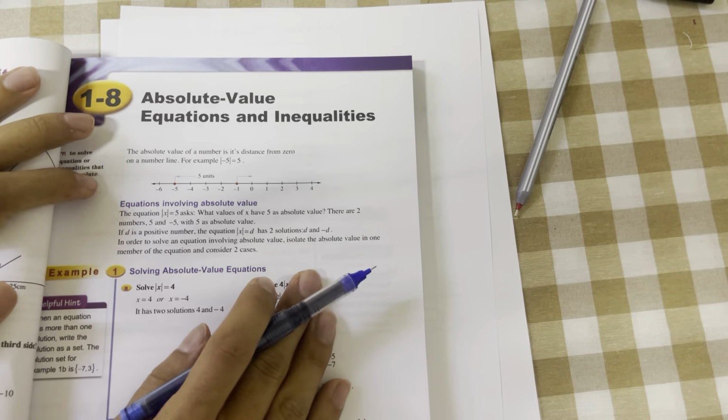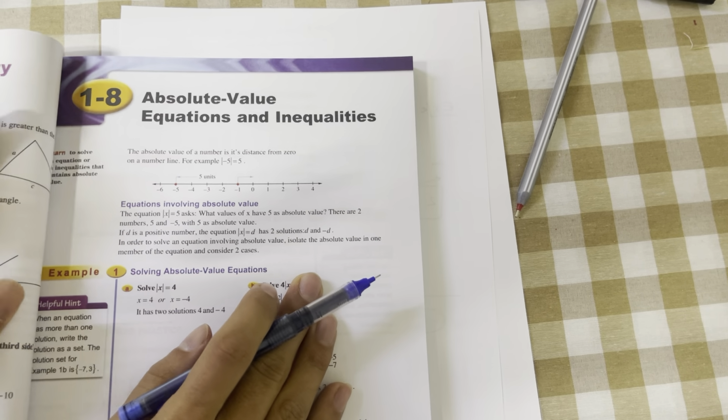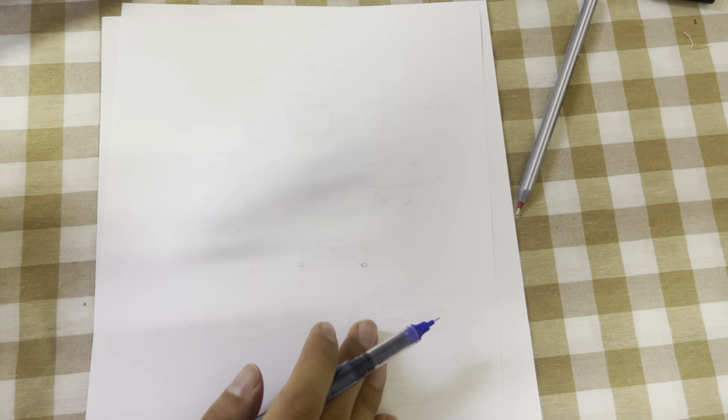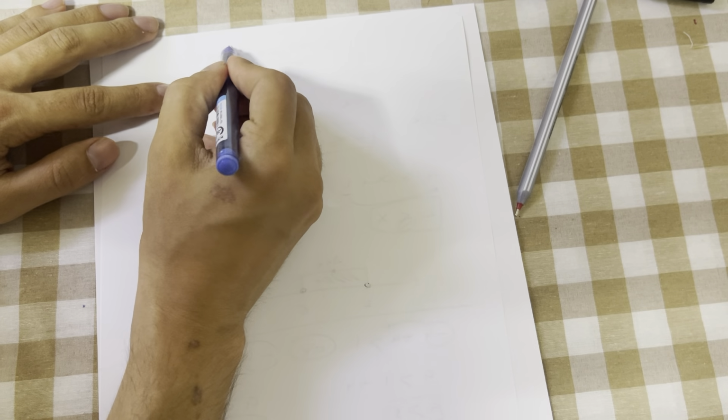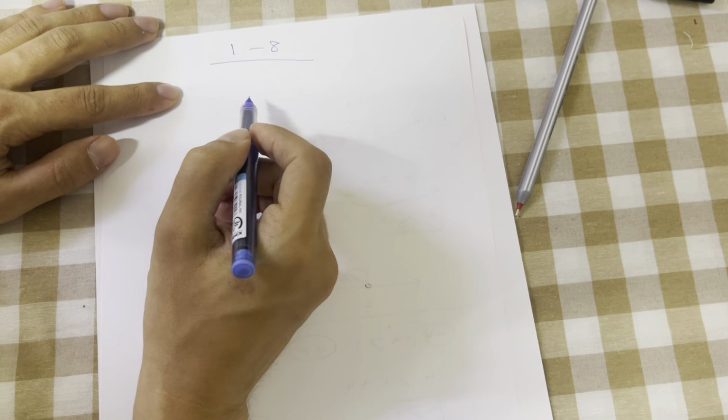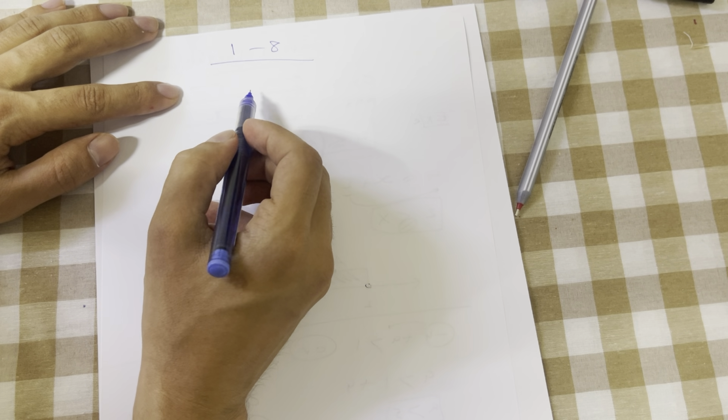The last section in chapter 1 is absolute value equations and inequalities. This is very important and this is very easy. We have a note and we can cover the topic. Chapter 1, section 8, we have absolute value.